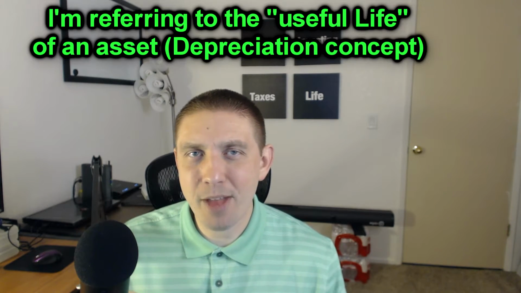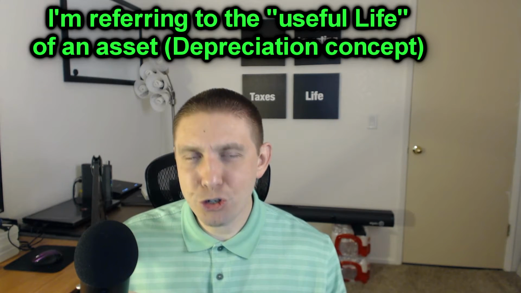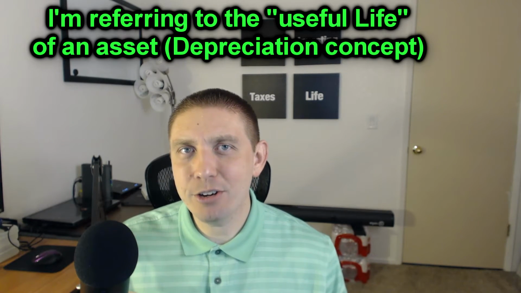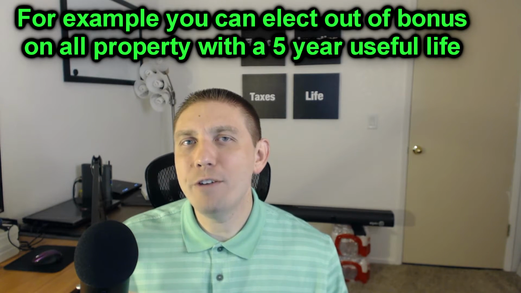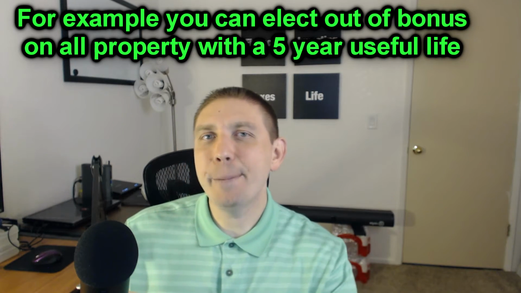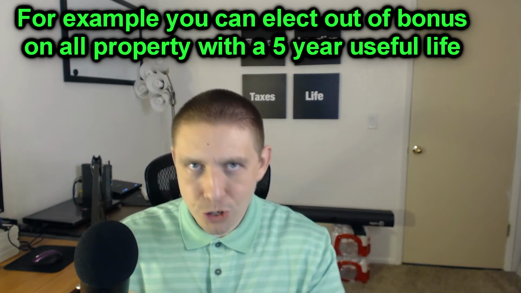When you elect out of bonus, there's a couple options you have. You can elect out of bonus for all assets, and when I say all assets, I mean all years of assets, like assets with a 3-year life, 5-year life, 7-year life, etc. Or you can pick and choose which asset years or asset lives you want to back out of. So you can elect out of all 5-year property, but still take bonus on all 7-year property, for example. But you can't pick and choose individual assets to take bonus on and then not take bonus on others.